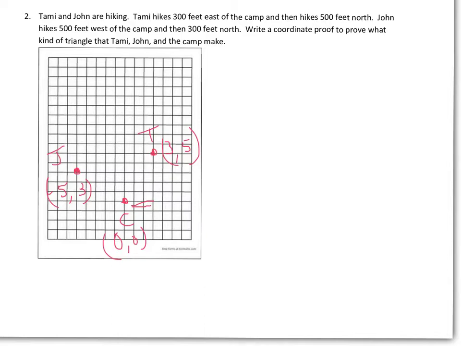So let's draw in our triangle here that's formed. And we're going to figure out what kind of triangle that is using the distance formula, finding the length of the sides. So let's do the distance from C to J first. So we'll go from camp to John.